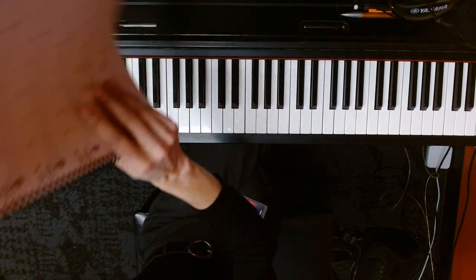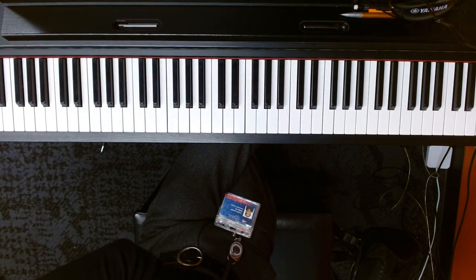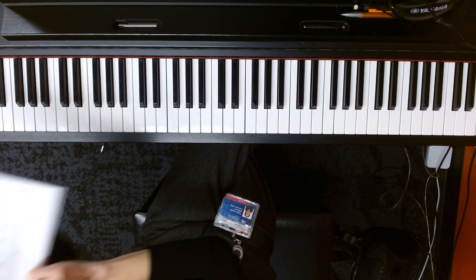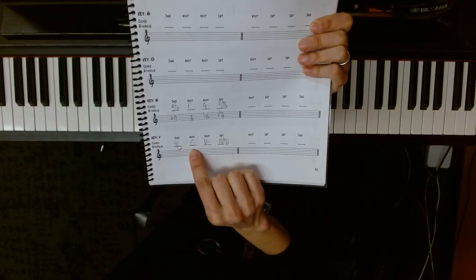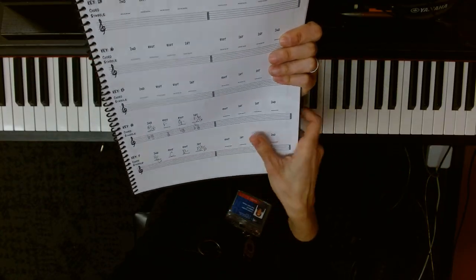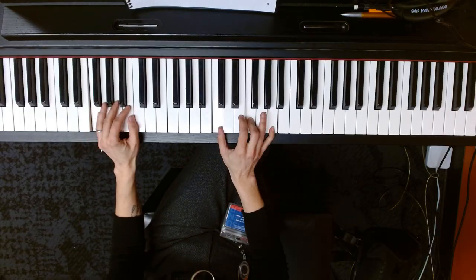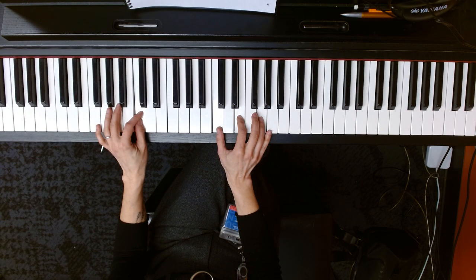And by the way, for the quiz, you will be allowed to look at the chord symbols, so make sure you're looking at the chord symbols. And if you want to notate the slashes to help you remember the inversions, that's totally fine. So F second inversion, going to C in root position, D minor in root.